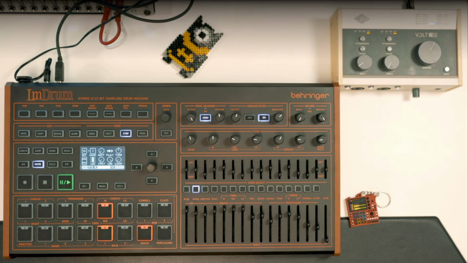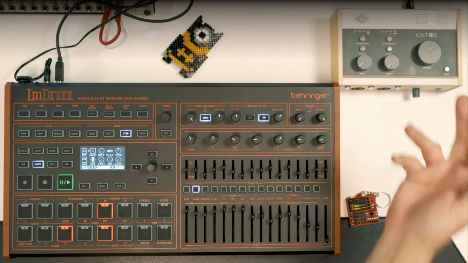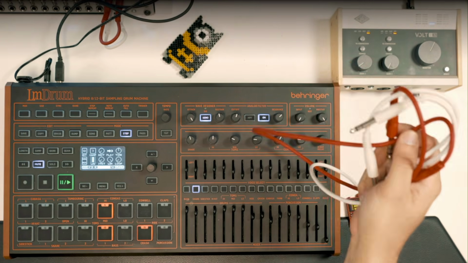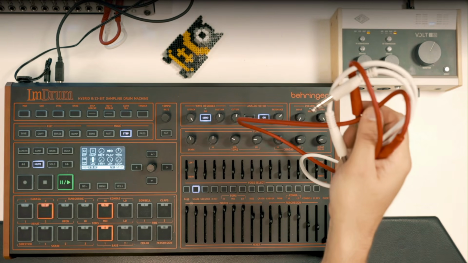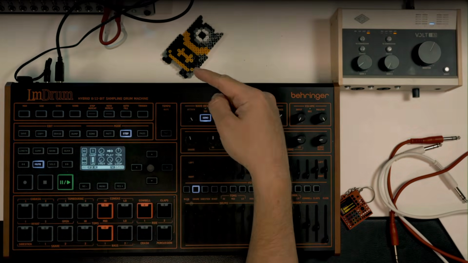For this quick and dirty setup, as I call it, and that I use quite frequently, you only actually need your Behringer LM Drum with the USB cable, an audio interface with 2 channels, and a set of audio patch cables. I have TRS here, but you can also use the normal TS patch cables as well. The Minion Batman is optional, but highly recommended.